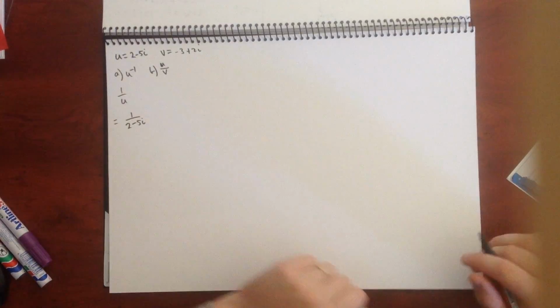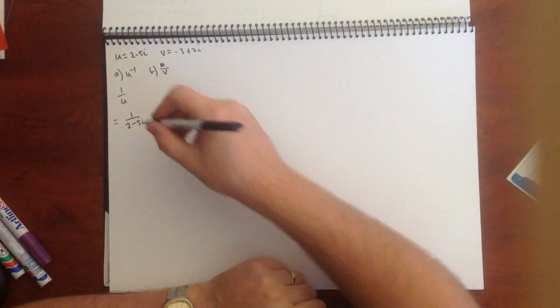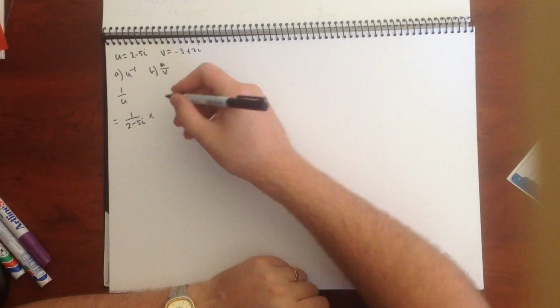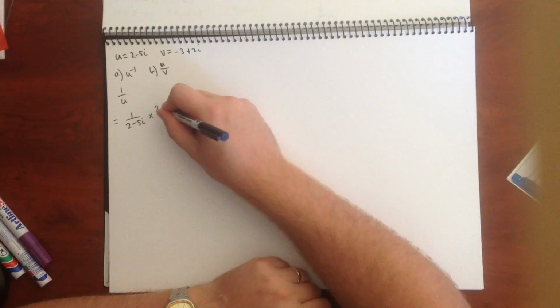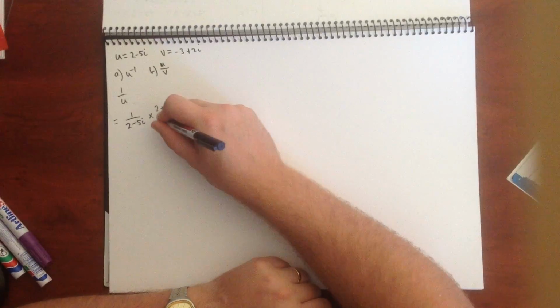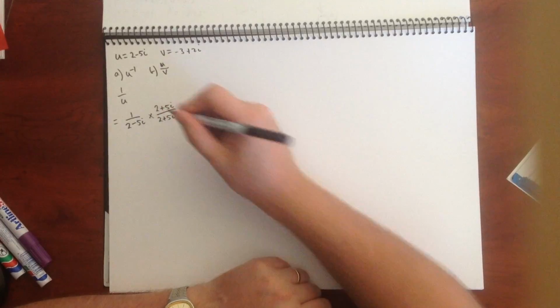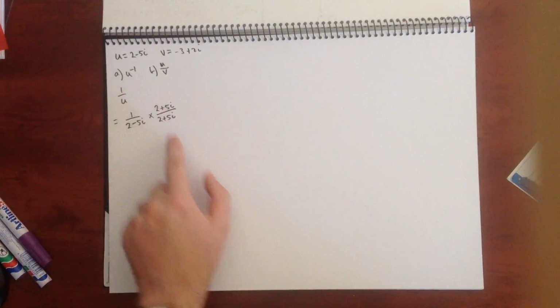What you can do is what we call rationalizing the denominator. So we want to multiply this by the conjugate of this over itself, so 2 plus 5i over 2 plus 5i. Really we've multiplied it by 1.